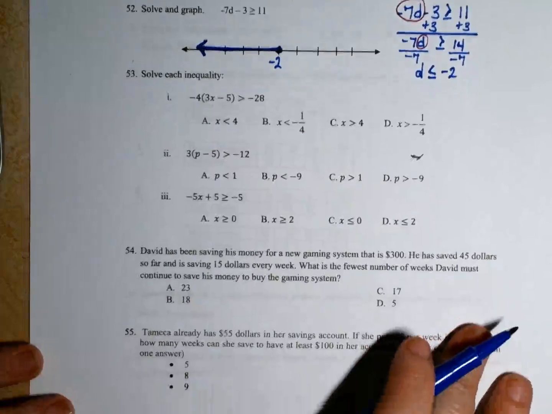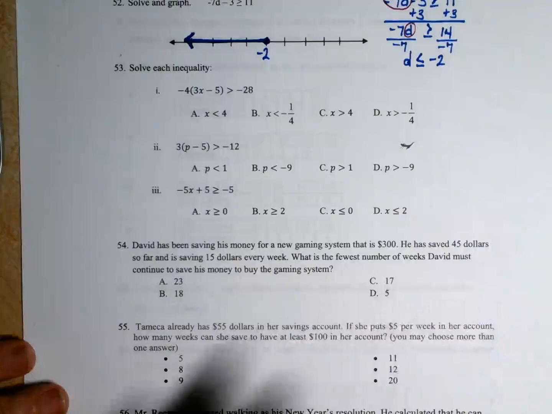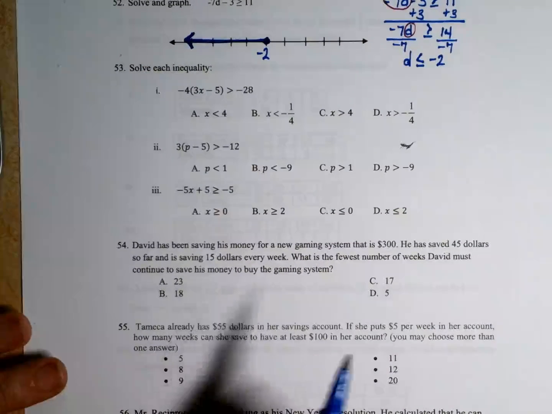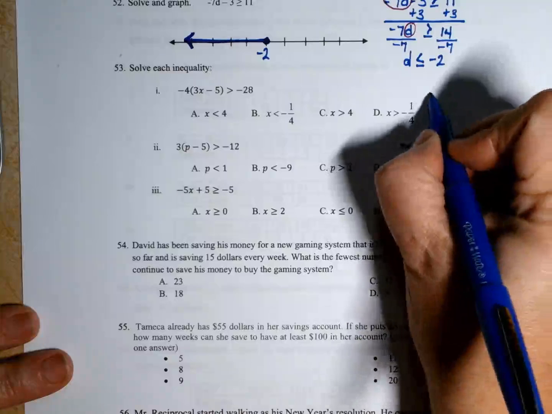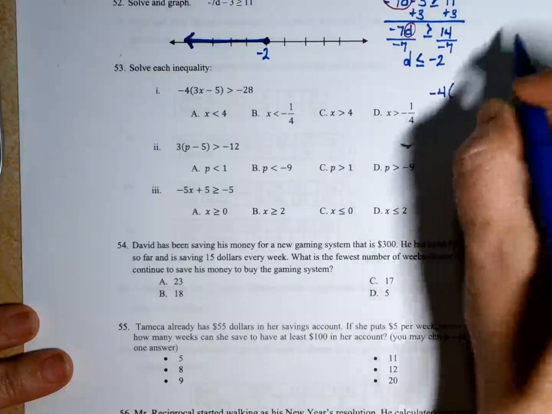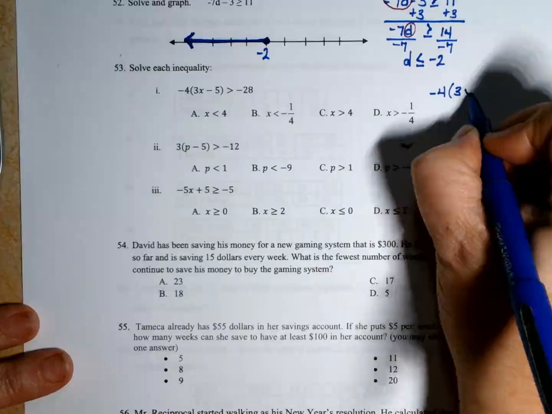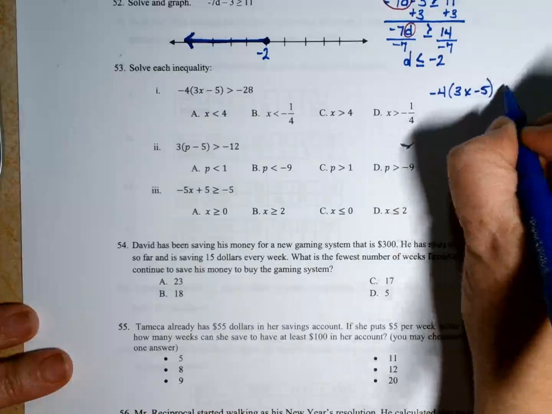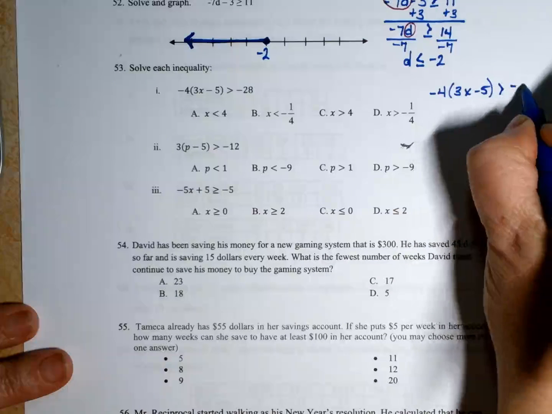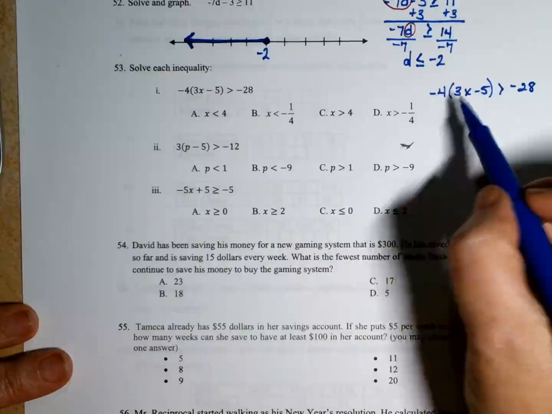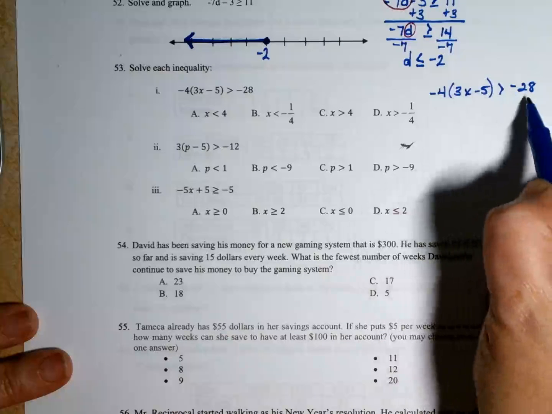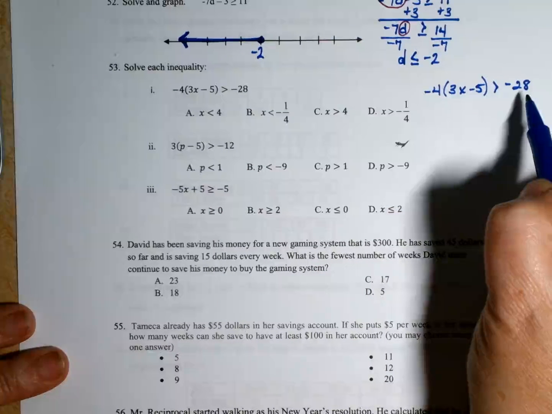So number 53, solve each inequality. Okay, so I'm going to come over here: negative 4 times 3x minus 5 is greater than negative 28. Well, I know that negative 4 is a factor of negative 28.